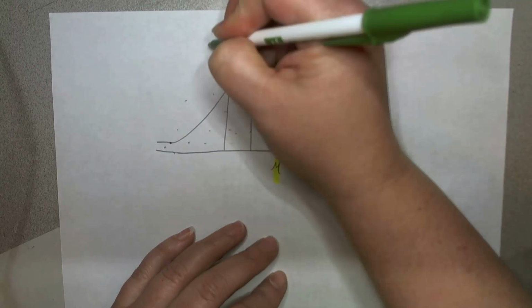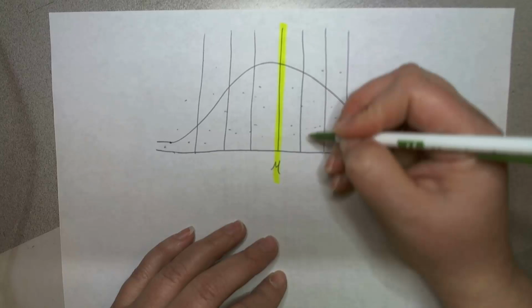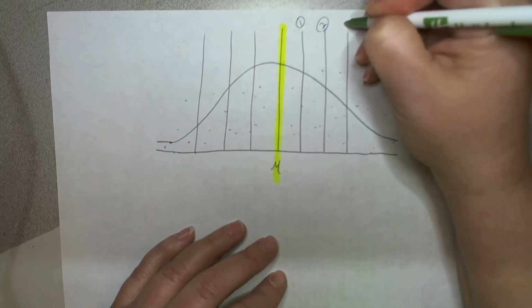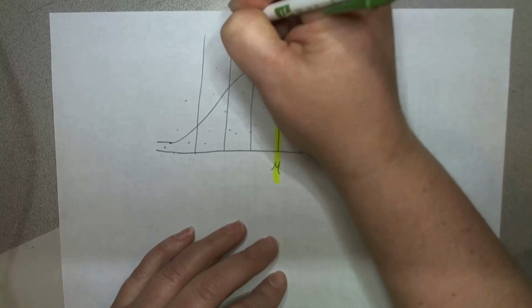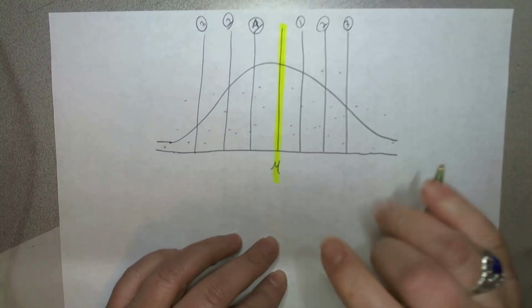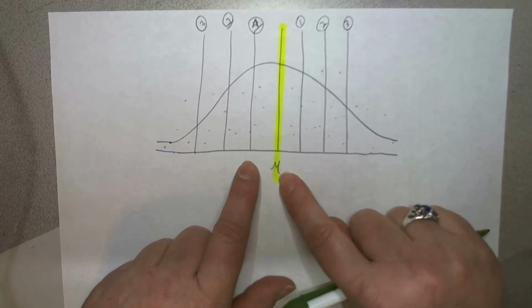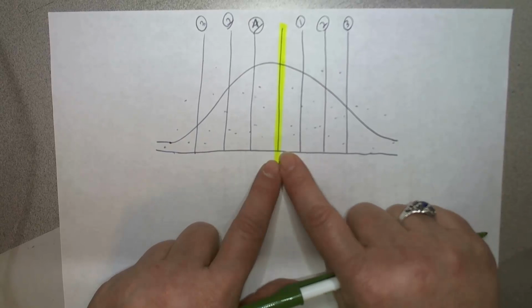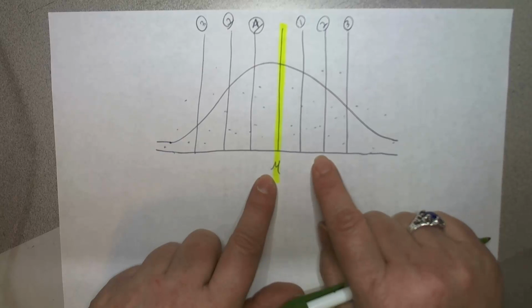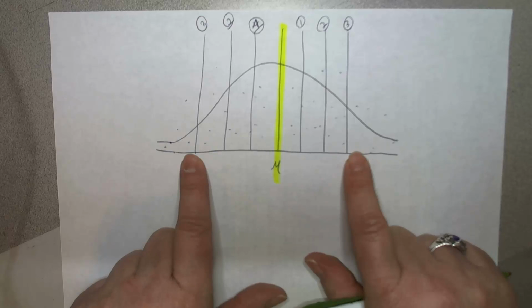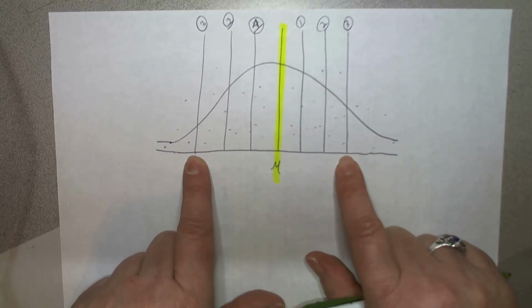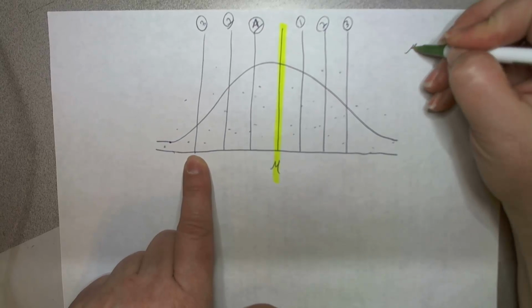So if we draw these other lines and we count each one of these as a standard deviation, this is 1, 2, and 3. You'll notice that I put one standard deviation away from the mean on both the left and the right because it's still the same distance. Two standard deviations left and right of the mean, and 3 standard deviations left and right of the mean.